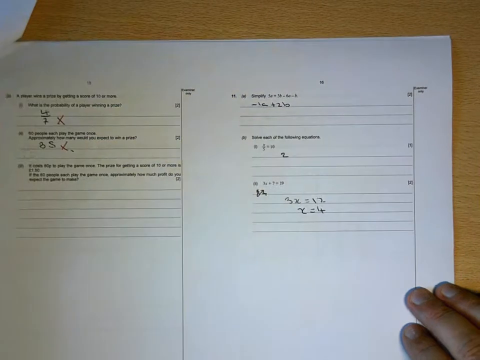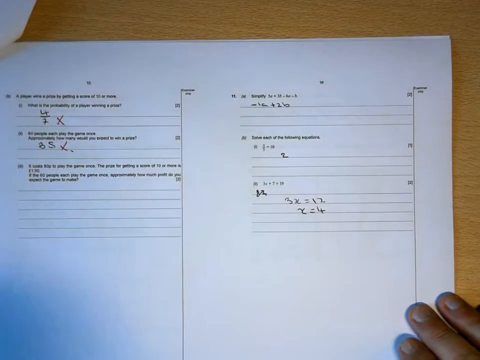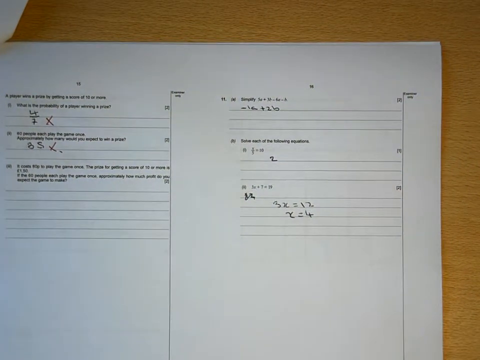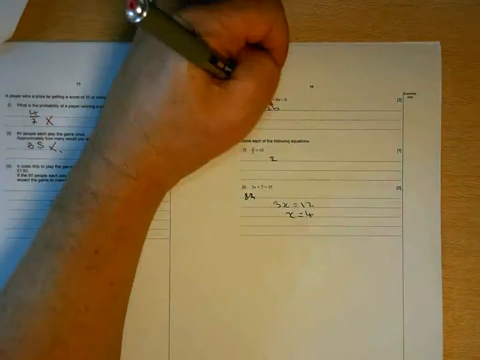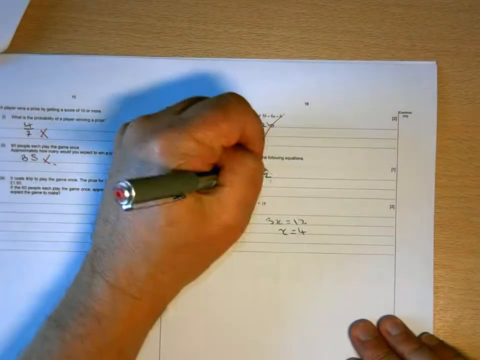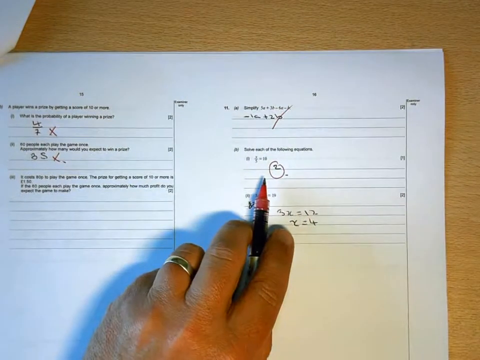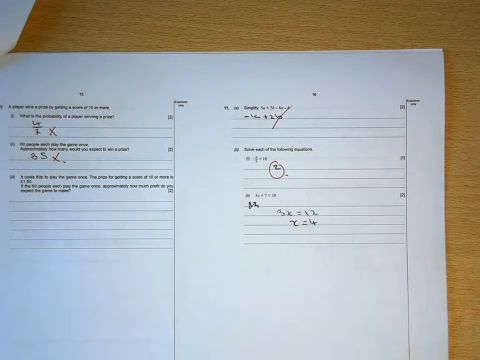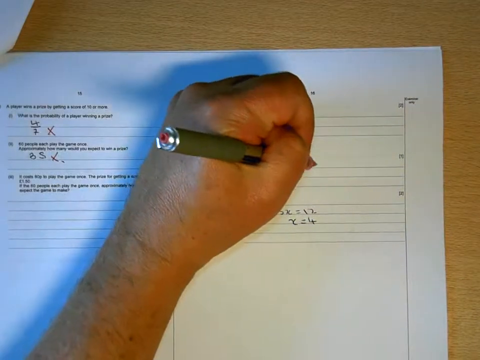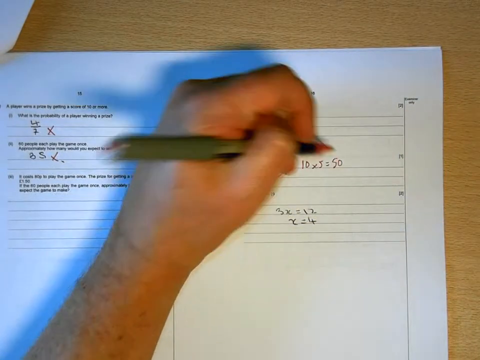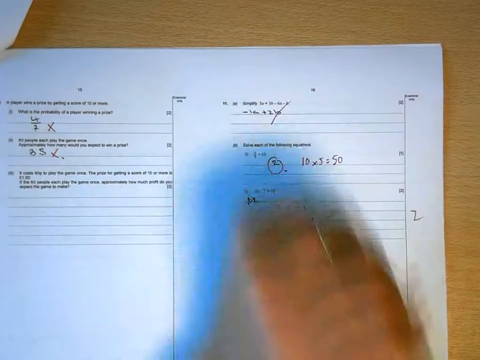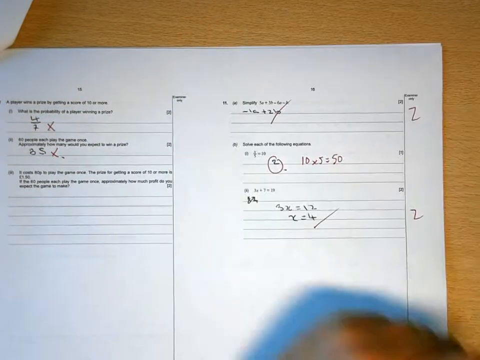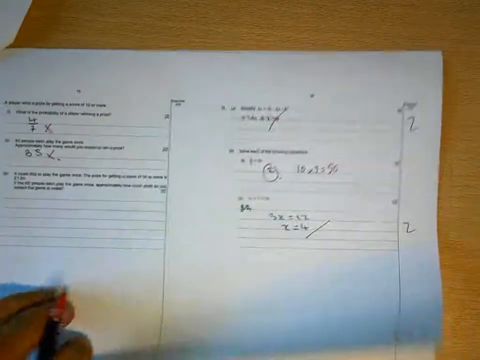So those are wrong because you haven't actually filled in the table on the other page. That's right. This isn't. This was the trap that I was warning you not to fall into. To get the x on its own, you have to do the opposite of dividing by 5, which is timesing by 5. That one's right. Well done. 4 for the page.